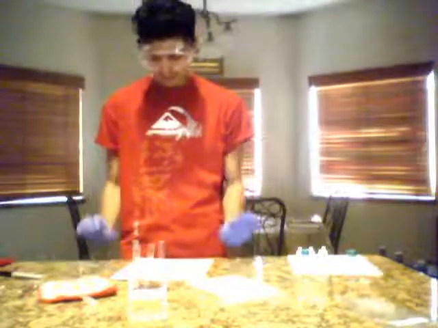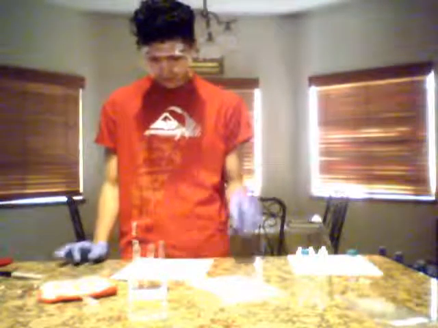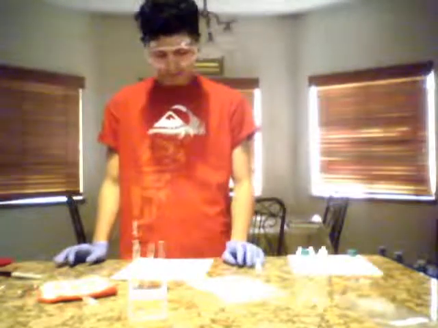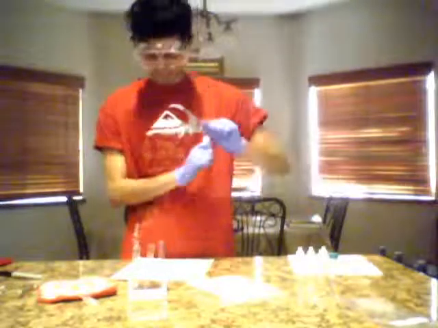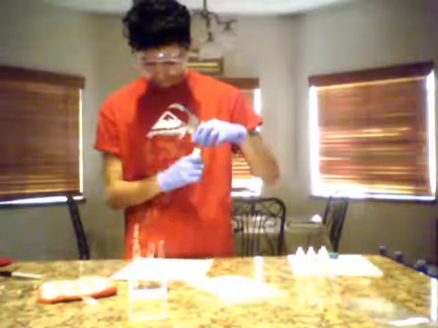Number 4 says place 4 drops of acetic acid into test tube number 4, 5, and 6. So we have acetic acid.